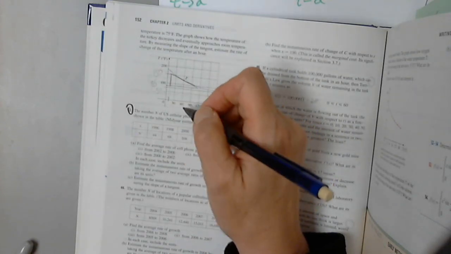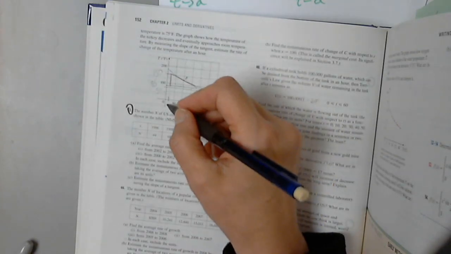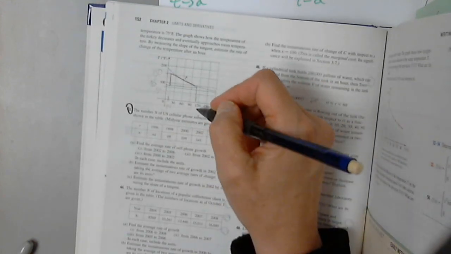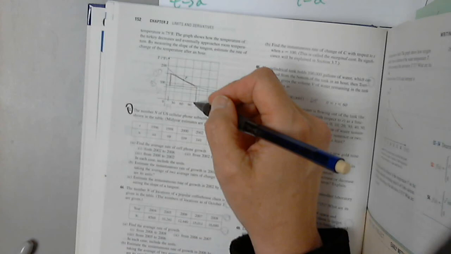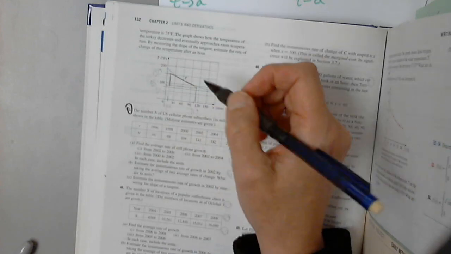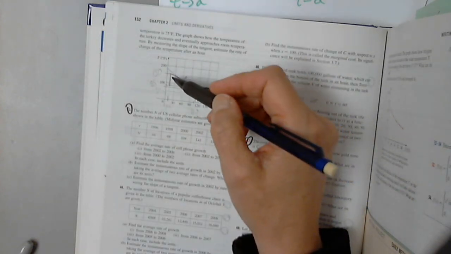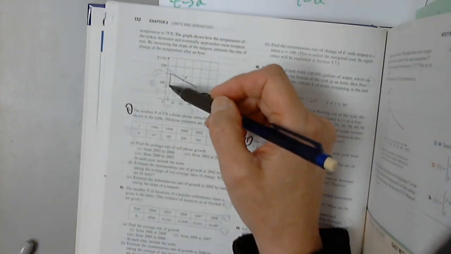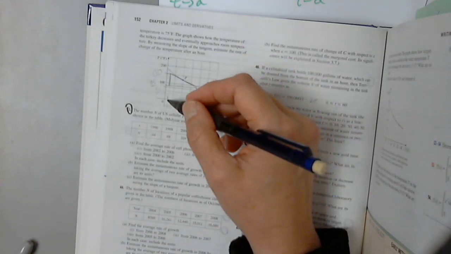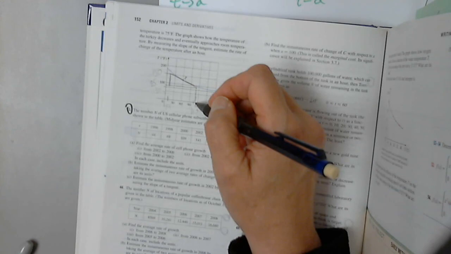Maybe half will be 15, so I'm going to say 14. And here roughly, half is 100, right? I'm going to say 110. So I have a negative number between 85 and 50, and between 14 and 110.